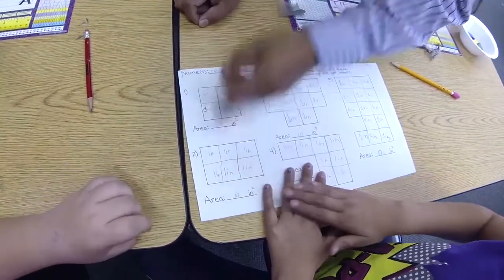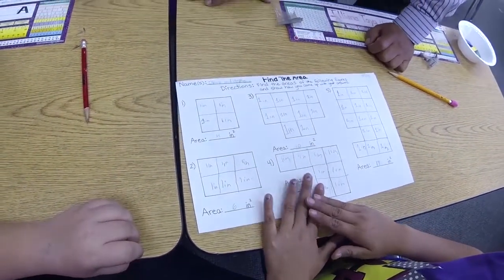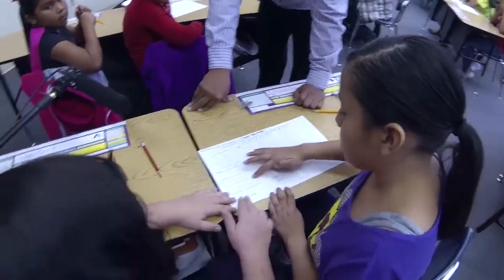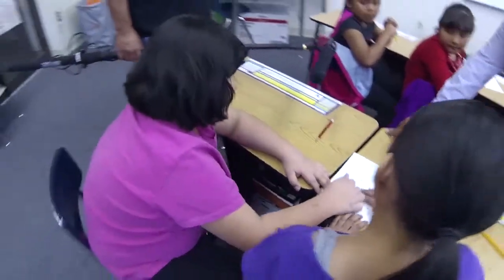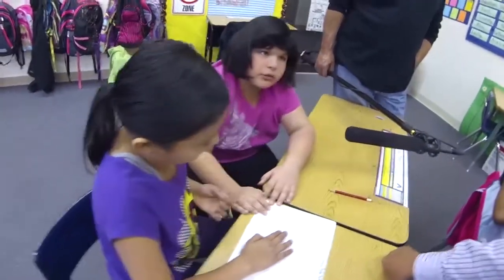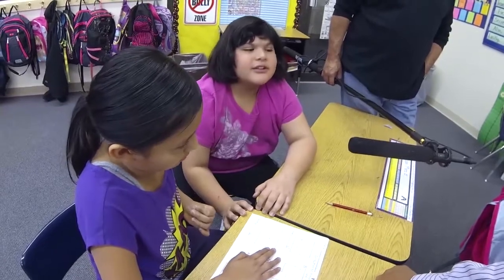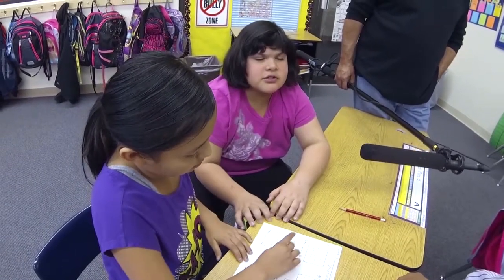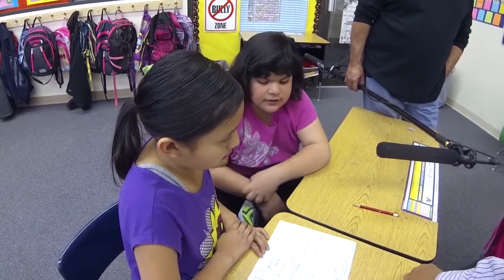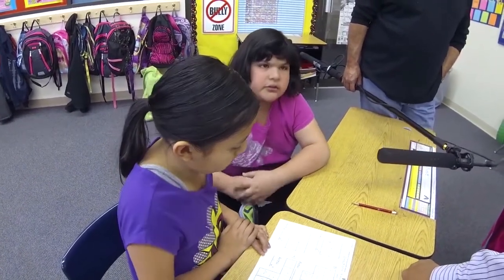How would you know how to? Why would it be 2 lines? Why would you know it's 2 lines? Because if you put 2 lines, we can count them and it's going to add up to 3. Because 2 plus 1 equals 3. And 3 plus 3 equals 6. Okay.